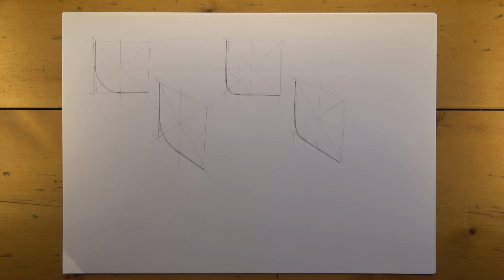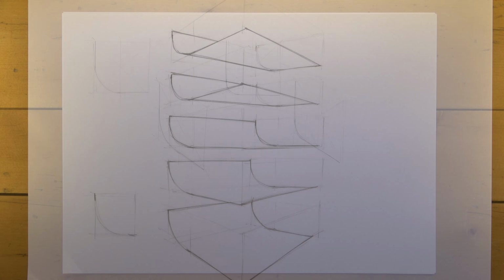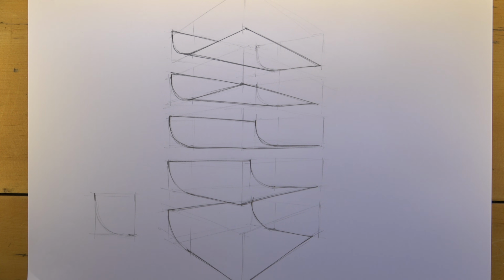Now, it goes without saying that a requirement of sketching complex shapes in 3D is that we can sketch boxes in perspective. Being able to do this effortlessly and with speed comes with practice.